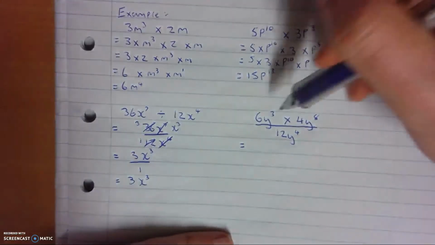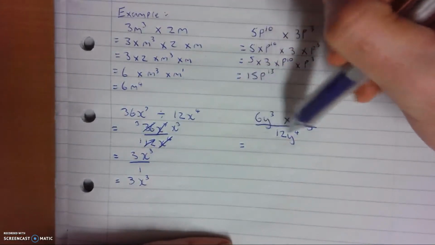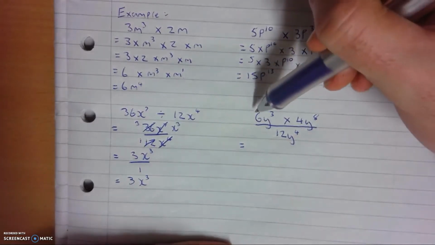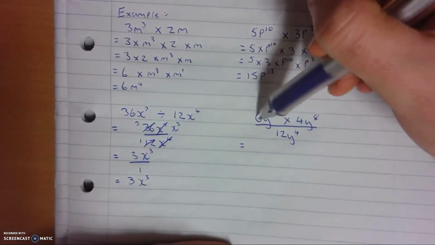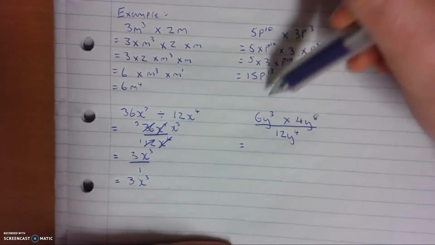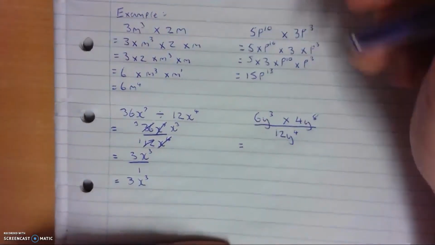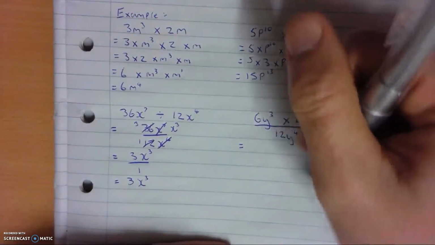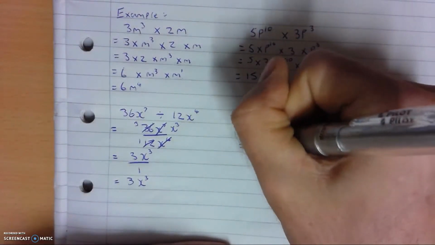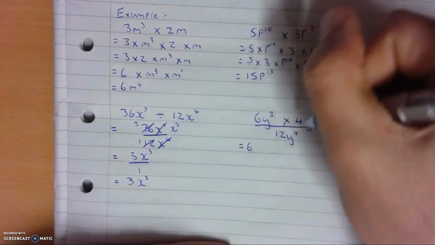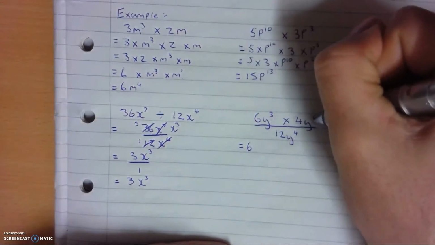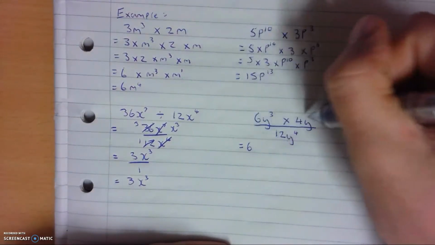So the first thing that I do is I will do my top layer right here and work out via multiplication what this top layer will be simplified down to. And we do that by adding in our hidden multiplication symbols. So 6, I'm just going to group these numbers and letters together straight away and skip a step.